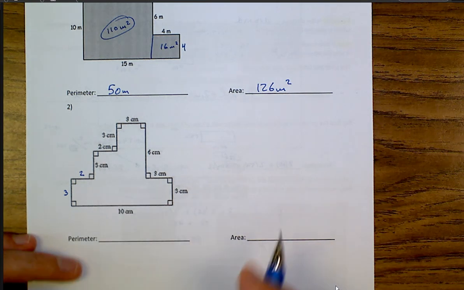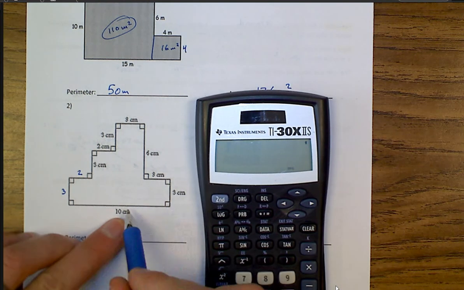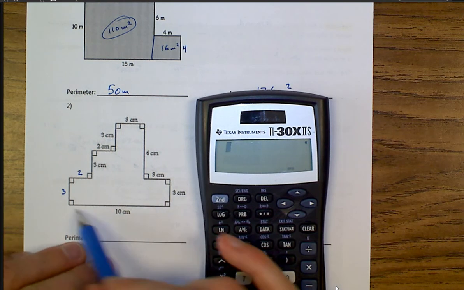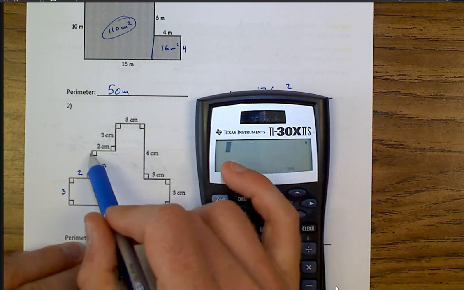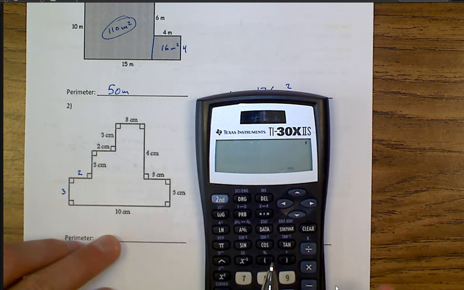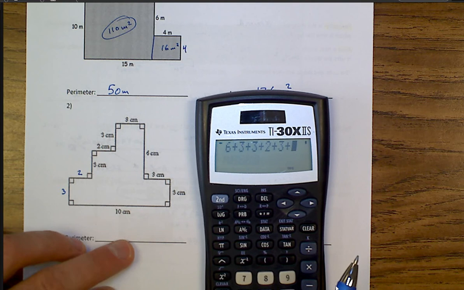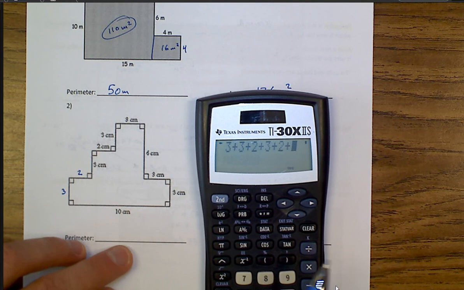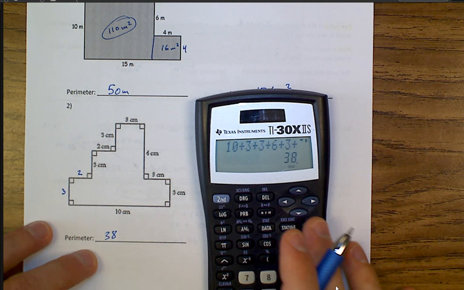So let's find the perimeter. I'm going to start at this 10 and work myself around. Let's see, I have that. I just double check. I got that side, top, side, top, side, top, side. Okay. 10 plus 3 plus 3 plus 6 plus 3 on top plus 3 there plus 2 plus 3 plus 2 plus 3. And I got 38.